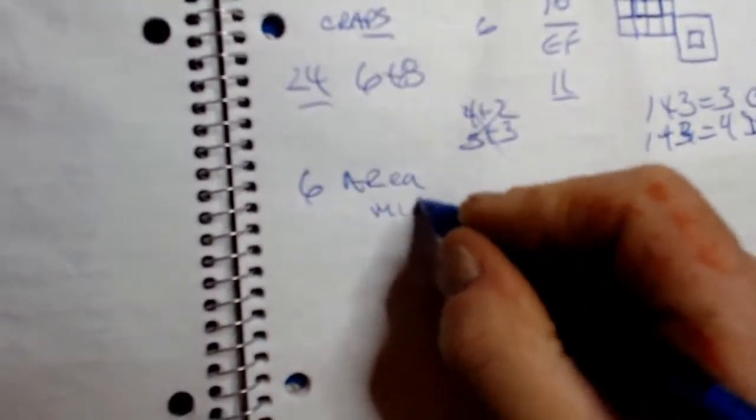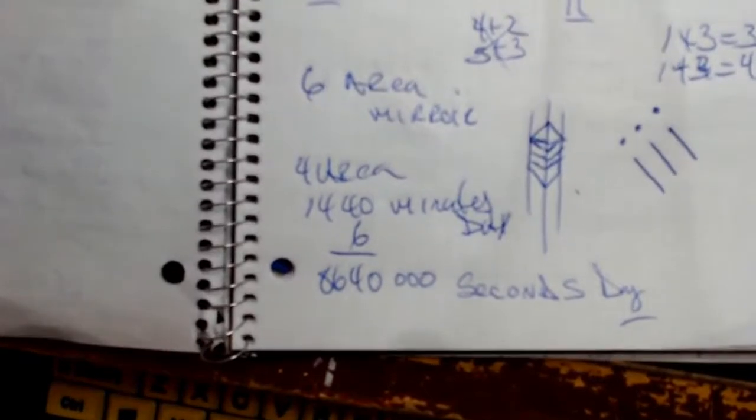And that equation, if I can remember correctly, went like this. We need 6 areas for the mirror. Now we need 4 areas to create the 1440 minutes in a day. Now we have to multiply that by 6 days for the 86,400, whichever way you want to go, for the seconds in a day. It also works out into minutes and hours, but I'm using it on the long count.